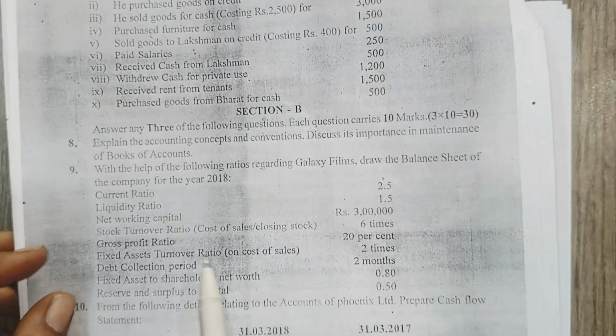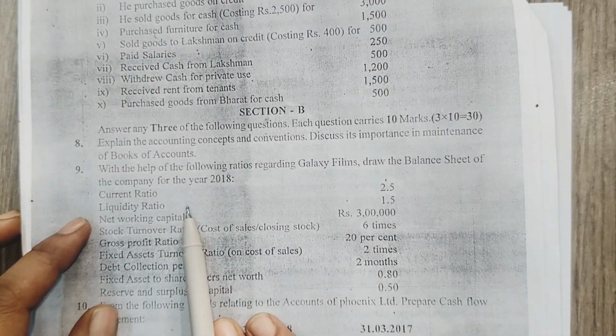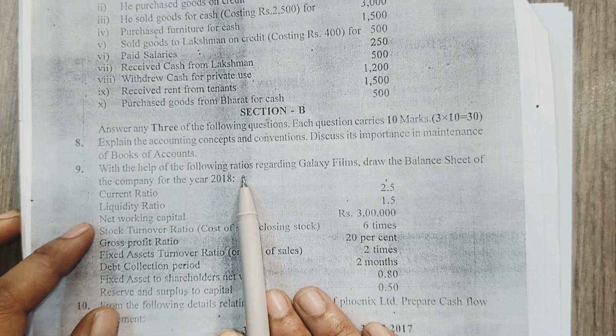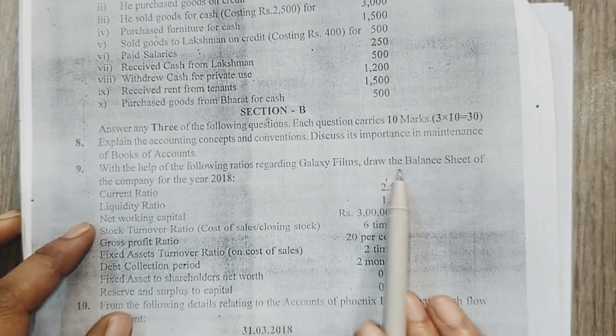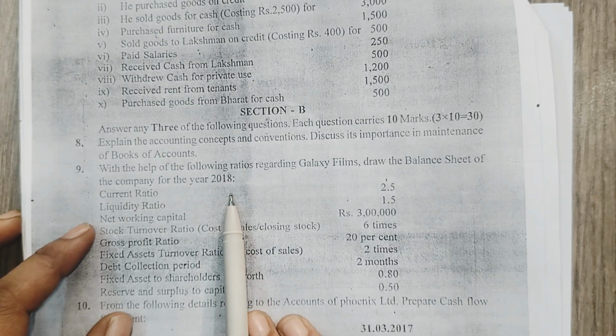I am Rajeshwari here. Let us discuss today question number 9 from 2021, section B, ratio analysis. With the help of the following ratios regarding Galaxy Film, draw the balance sheet of the company for the year 2018.